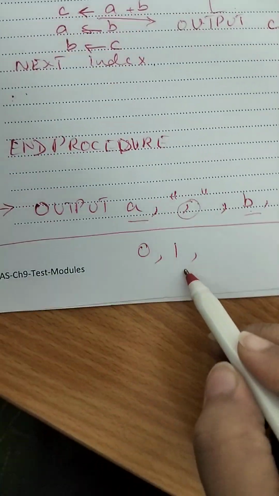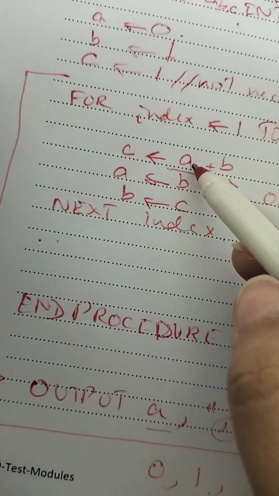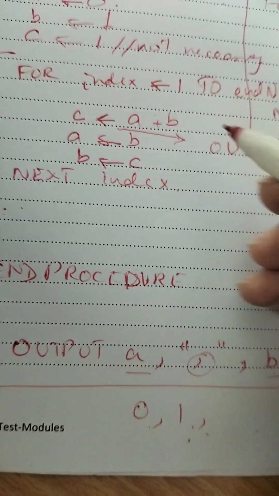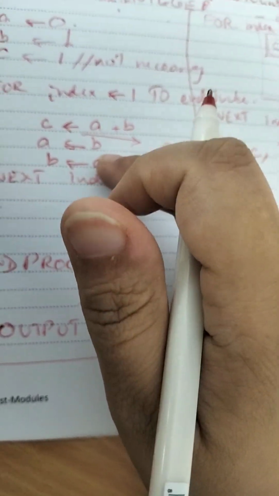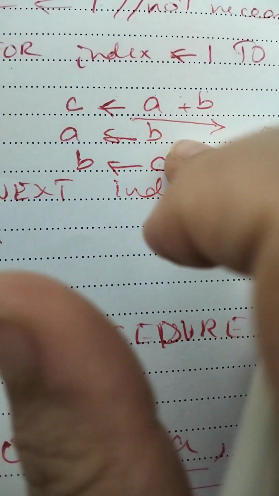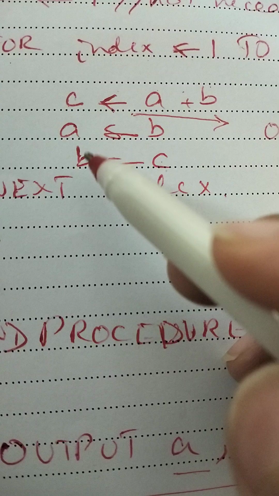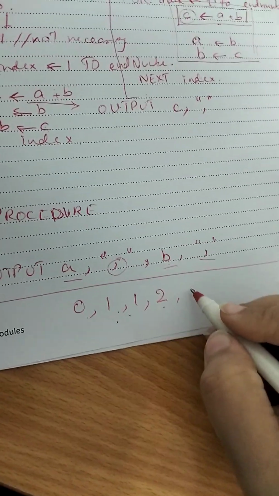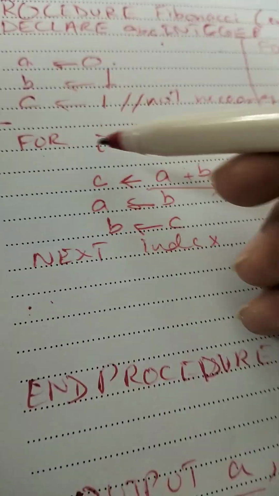After the output 0, 1, C is going to be, for the first time, 0 plus 1, so C is 1. Then for the next time, A will become the value of B, and B will be assigned the value of C. So this is now 1 and 1. So 1 plus 1, C is 2. And then so on, we are going to have our Fibonacci series. So these are the 3 steps that you have to iterate.